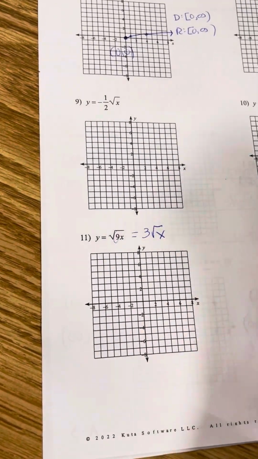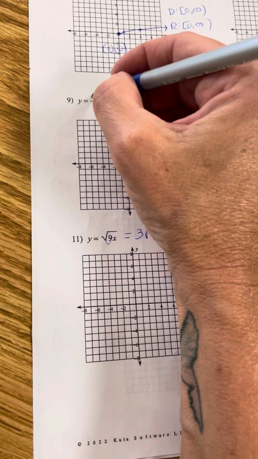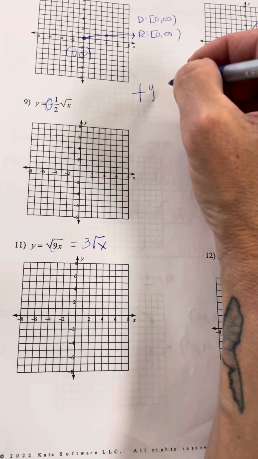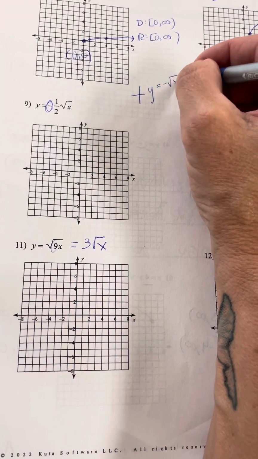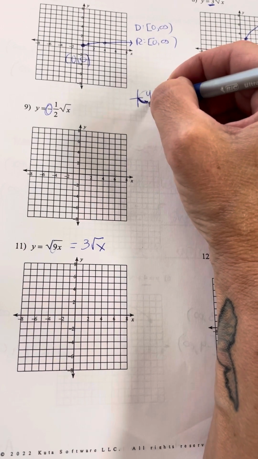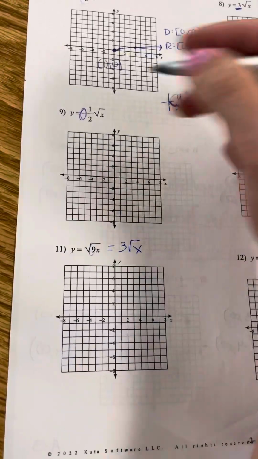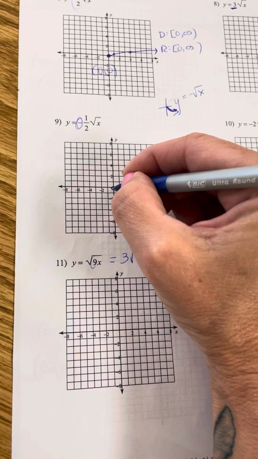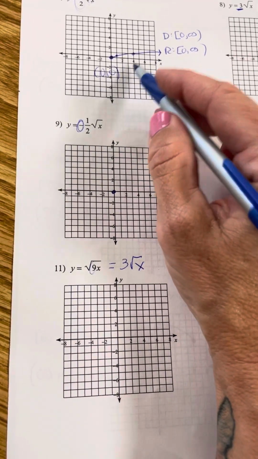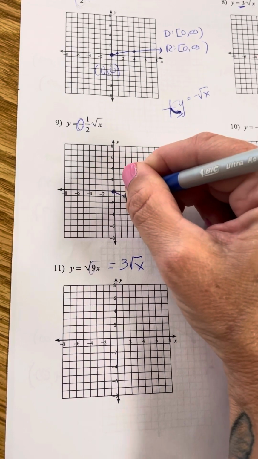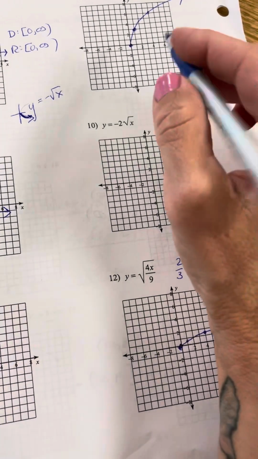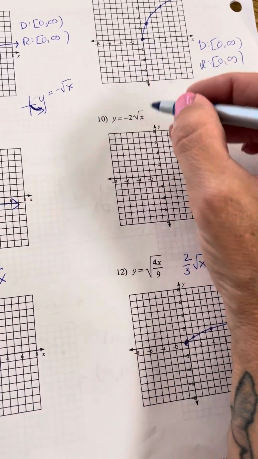The 9 and 10 are a little bit different. We talked briefly about what happens when there's a negative out front. Well, all that happens, like if I had y equals the negative square root of x, instead of being a graph that goes like this, it's upside down. That's all it's going to do. So number 9 is still going to start at the origin, but the negative 1/2 is going to make it grow slowly like number 7, but upside down, looking like that. Number 10, same as 8 almost, except upside down.